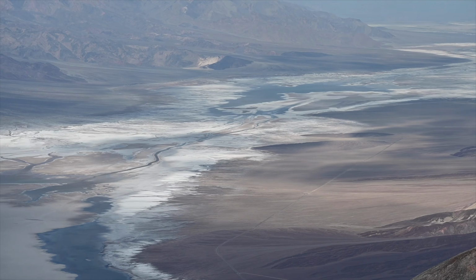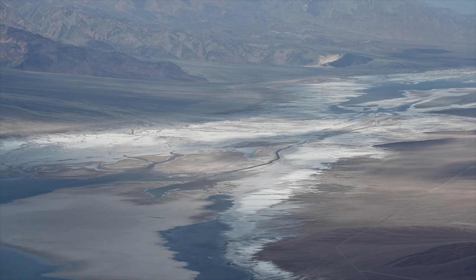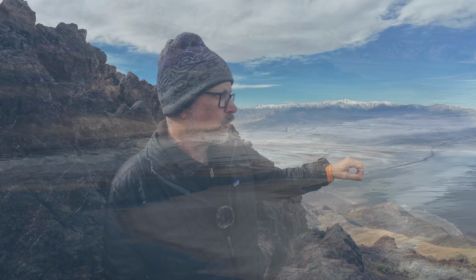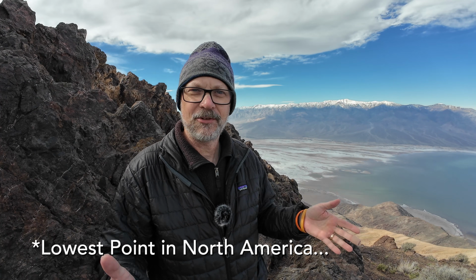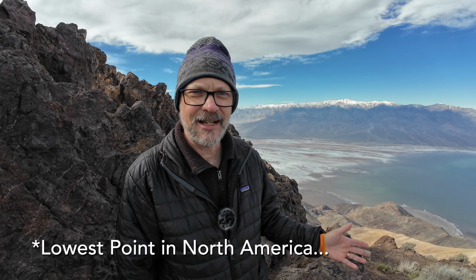But Dante's View, what's interesting about it is we're about 5,000 feet, and there's some big winds coming into Death Valley. Anyways, it's cold, but it overlooks Badwater Basin, which has the salt flats in it and everything like that. And the lowest point in the continental United States, might even be the United States total. I don't have Google, so you guys are going to have to fact check me down in the comments below.